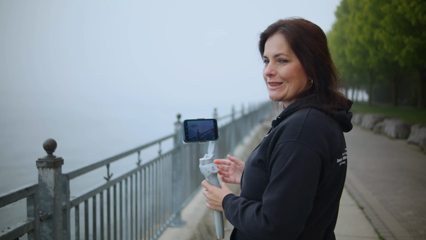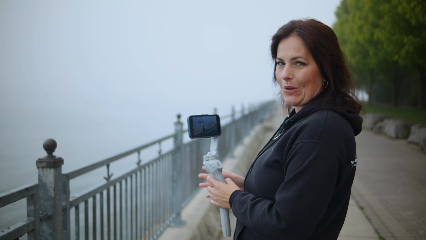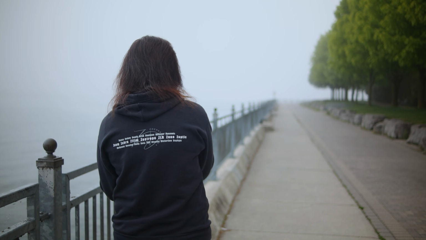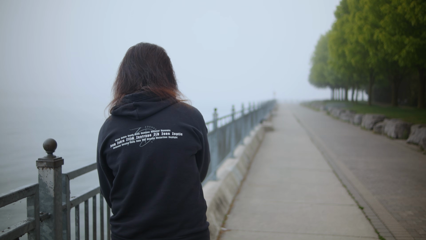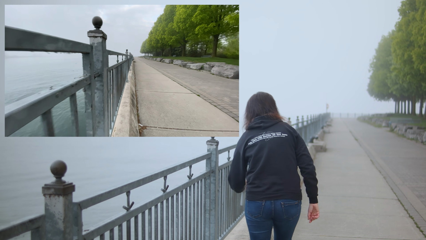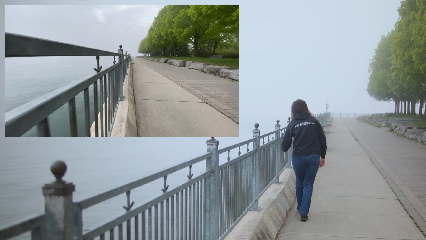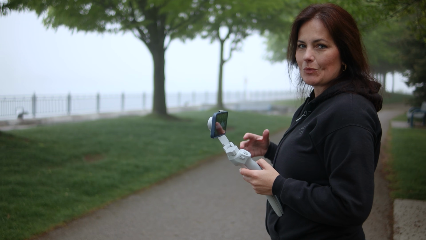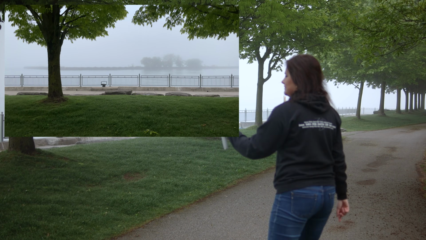In the next shot, I really like the railing, so I'm just gonna follow that very closely. For this one, I'm selecting tilt follow mode because I don't want the tilt to go up, I'm going forward. And I will go with ultra wide angle lens. I want to continue the movement, so I'm just gonna go sideways here between those trees.